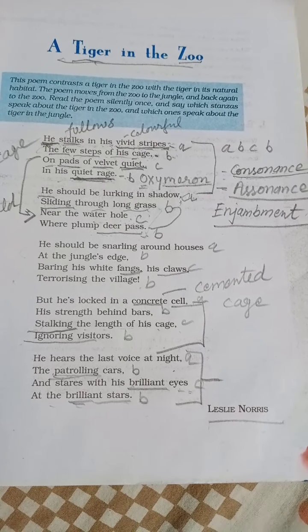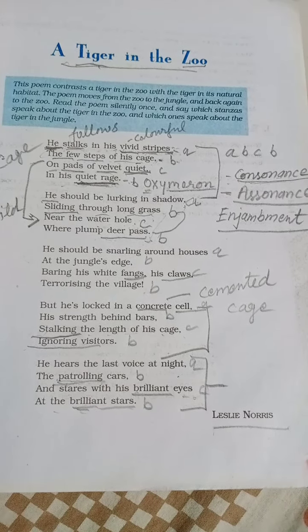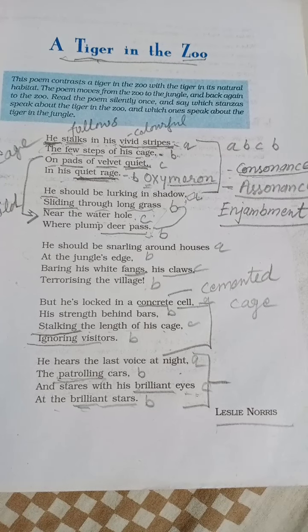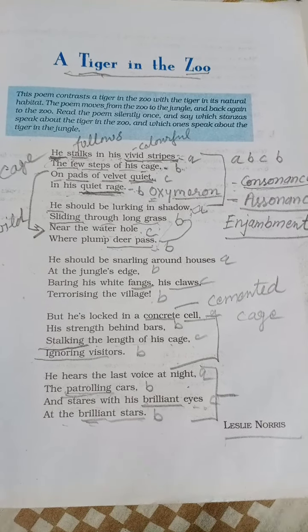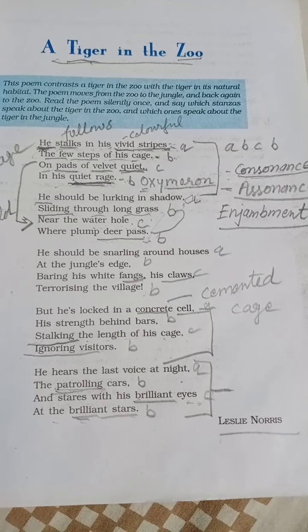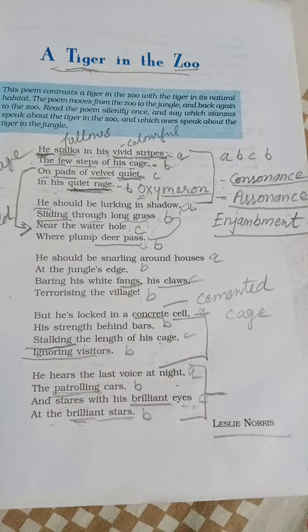So we should not keep them in cages. We should let them move free wherever they want. So this is the poem. Thank you. Now after this you will go through a PPT that I will show you.